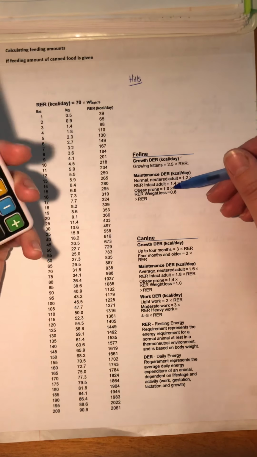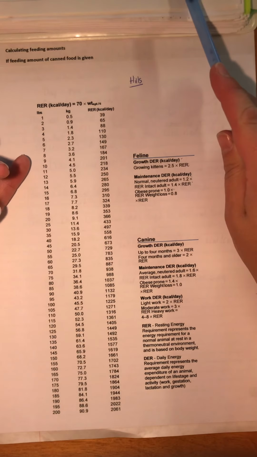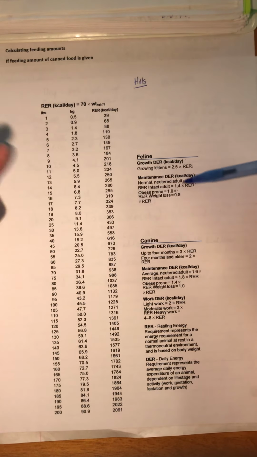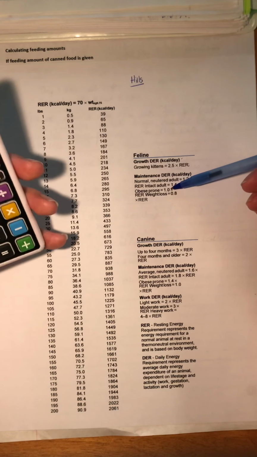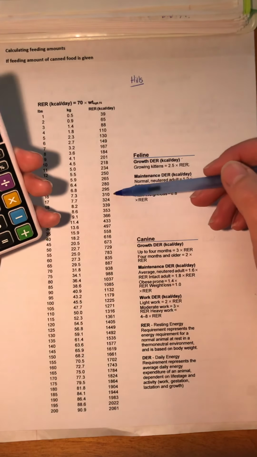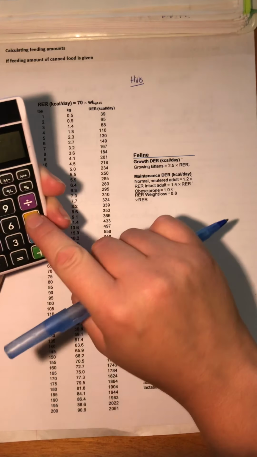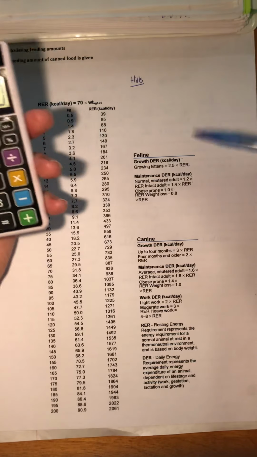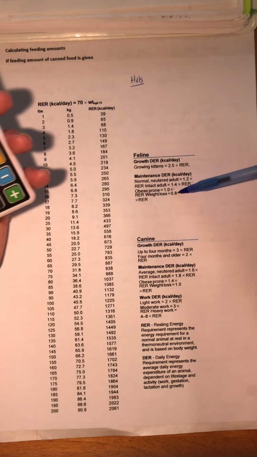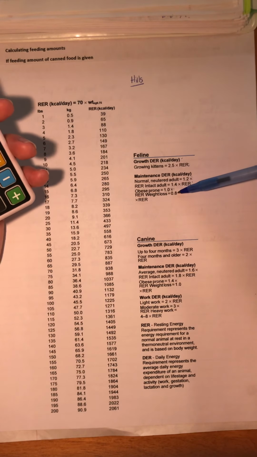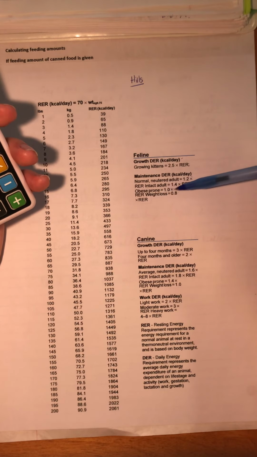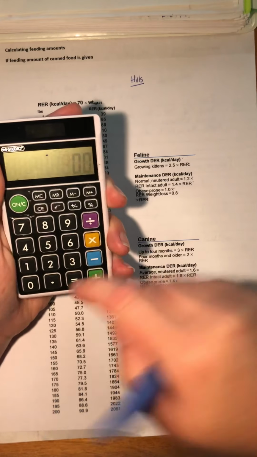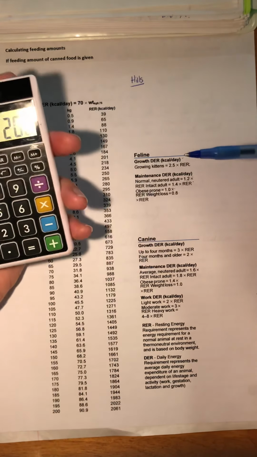If you have an obese-prone animal, which this cat is diabetic, I'm going to bet it's hefty, we would calculate at 1 times the resting requirement. So 250 times 1 is 250. And if the doctor instructed me that he'd like to see this cat lose some weight, we could use the weight loss factor, which is 0.8. So 250 times 0.8 gives us 200 kilocalories.